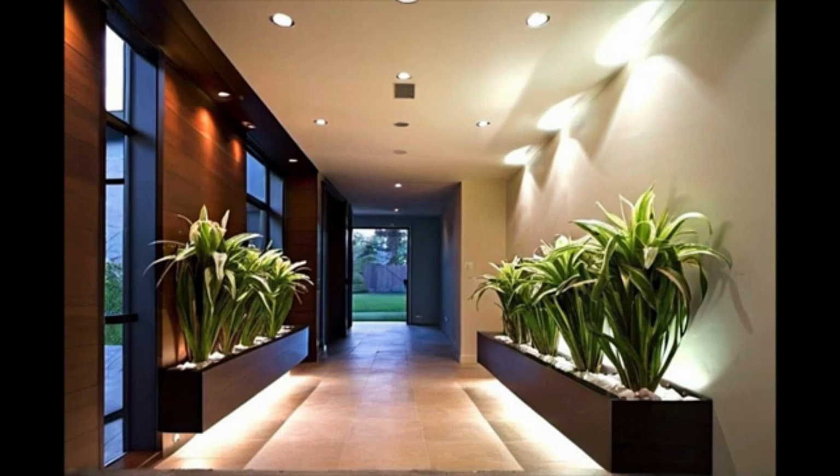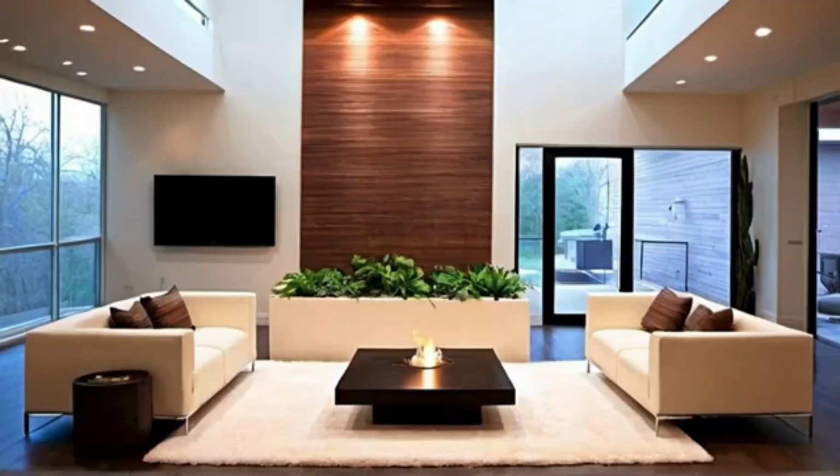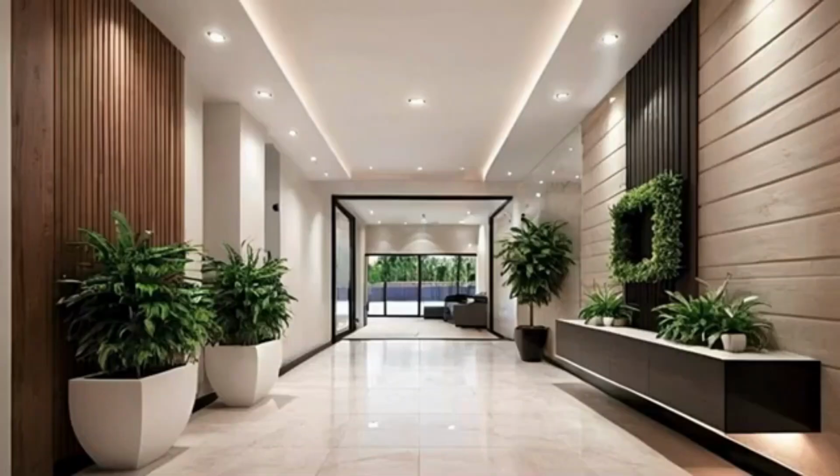70. Hanging grids. Install a grid on your wall from which you can hang multiple small pots. This is perfect for creating a living wall without a lot of space. 71. Eco brick planters. Use eco bricks, bricks made from recycled plastic bottles, to create custom planters that are both sustainable and stylish.